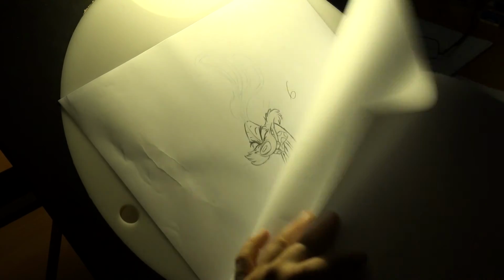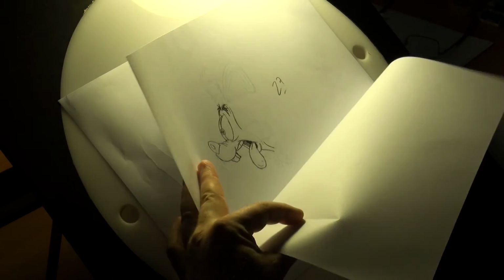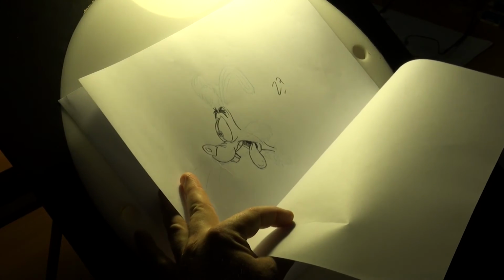So I'm going to draw a passing position between the anticipation and the last drawing.